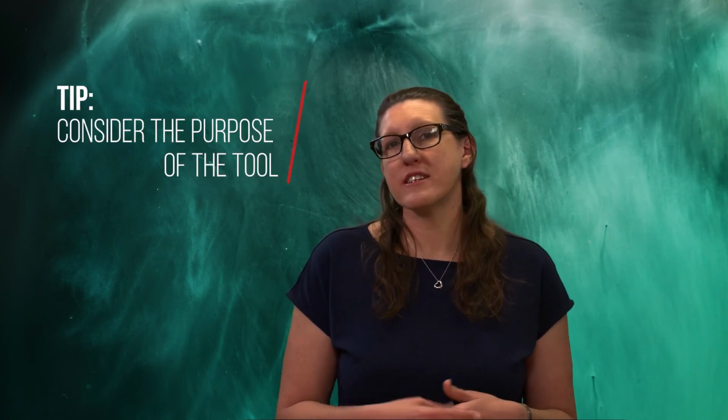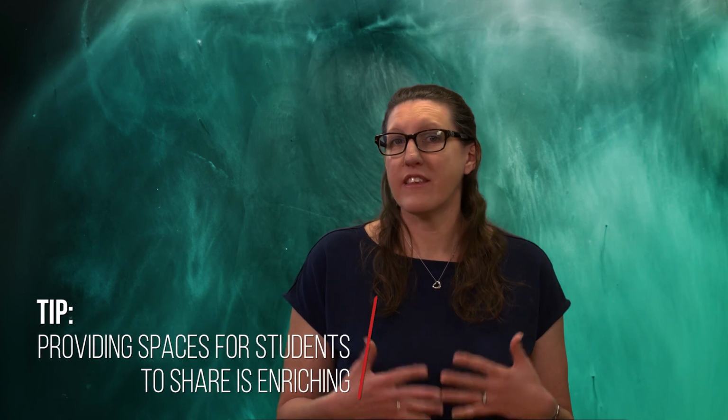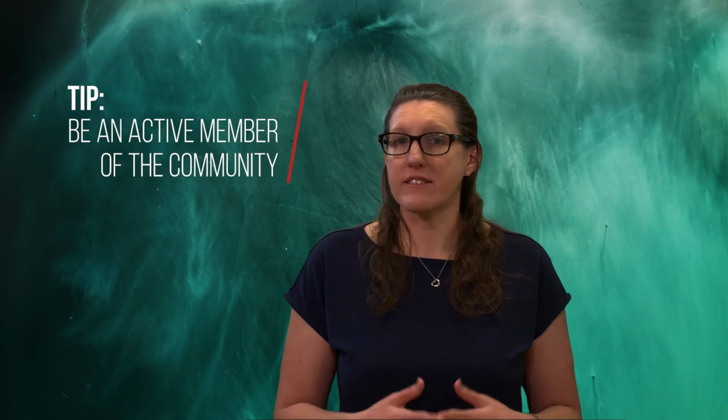So there really are so many tools that we can incorporate to engage our students in the learning and sharing in our classrooms. It's really important to consider the purpose of the tool before you choose an appropriate tool. Providing spaces for students to share their own experiences is really enriching, and I believe it leads to more engagement in the classroom. This practice validates students' own expertise and their experience, and then motivates them to participate in the class more. You as the instructor also need to be an active member of these discussions.